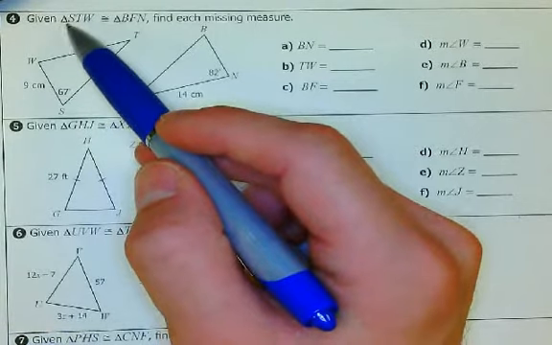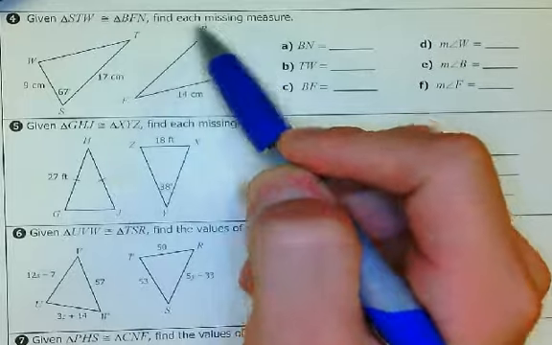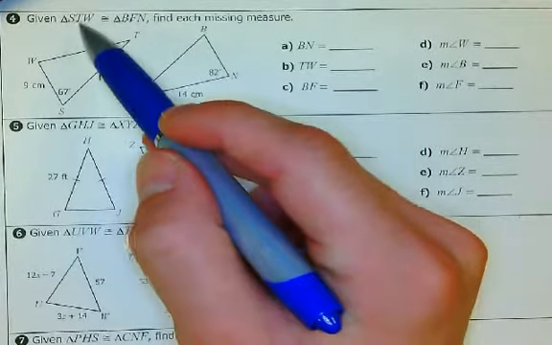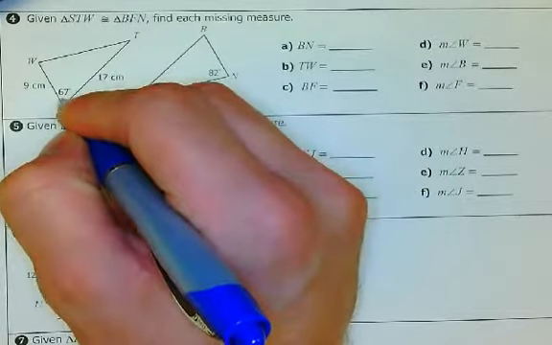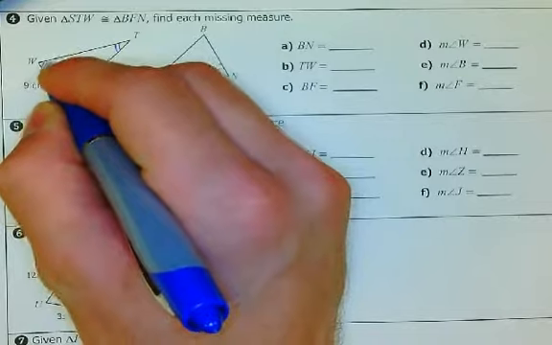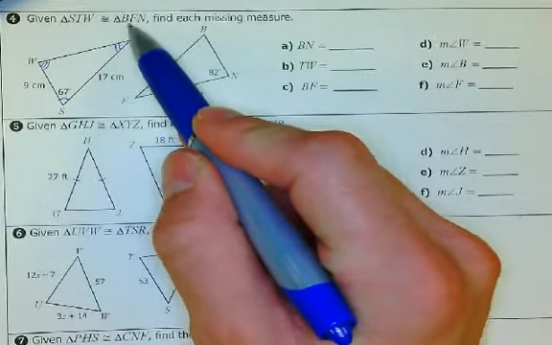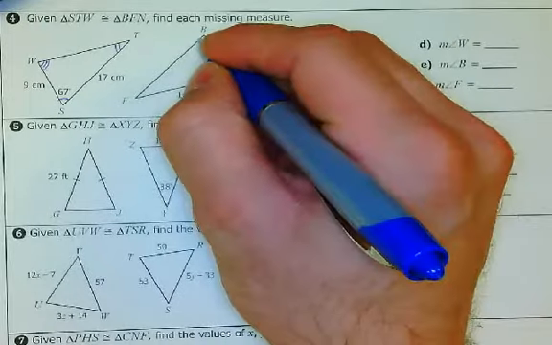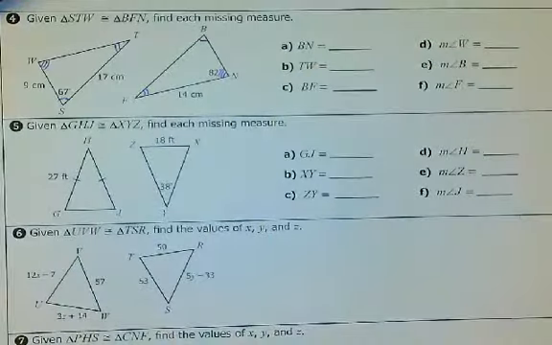First thing it says, given triangle STW is congruent to triangle BFN, find each missing measure. So STW, S gets the 1, T gets 2, W gets 3. You can do the same thing for triangle BFN. B is 1, F is 2, N is 3.